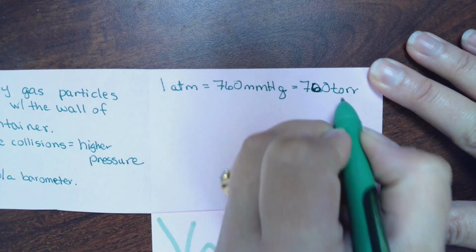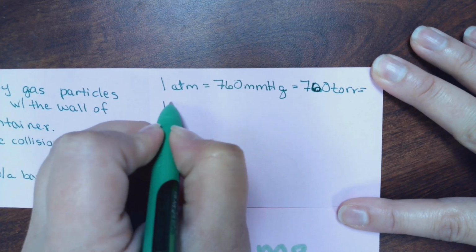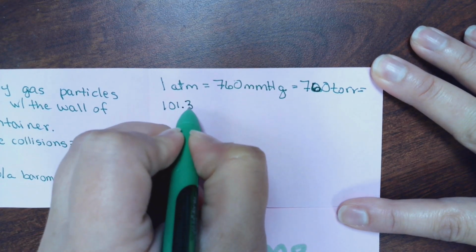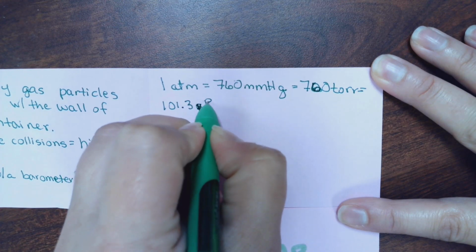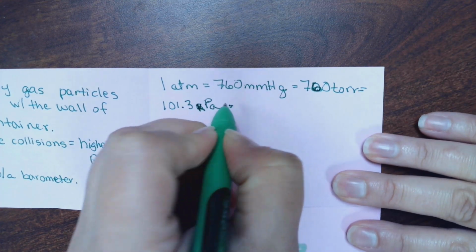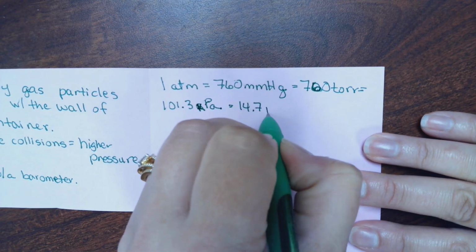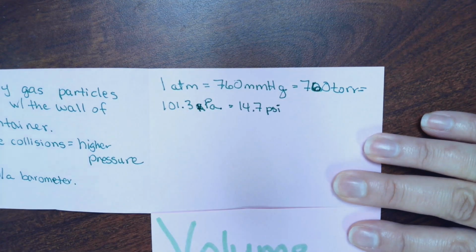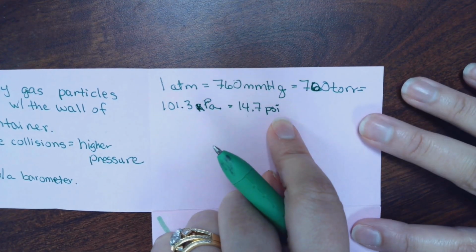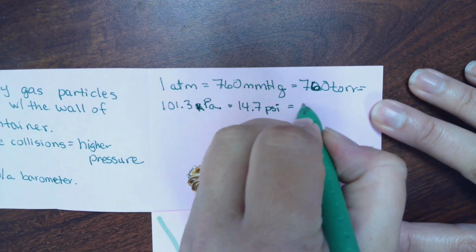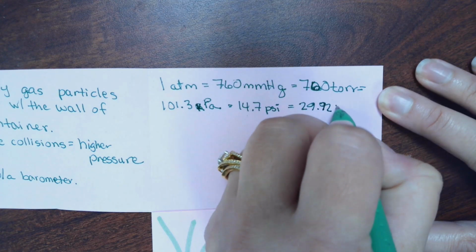Sorry, that's a 6. Okay. We have kilopascals. That's a K. Kilopascals. And then we have PSI. Anybody who's ever worked on cars or worked with pneumatic tools knows that PSI stands for pounds per square inch. Okay, and then we also have inches of mercury.